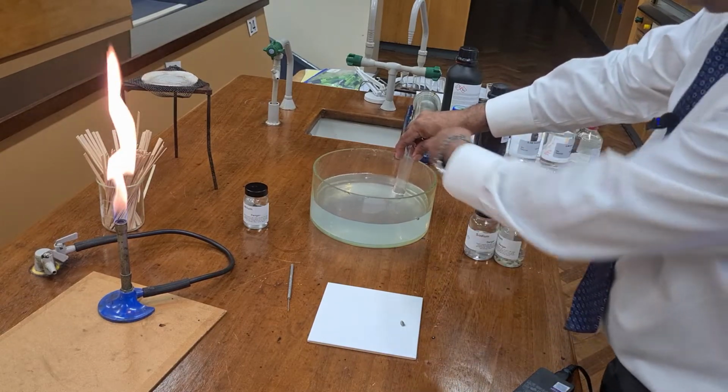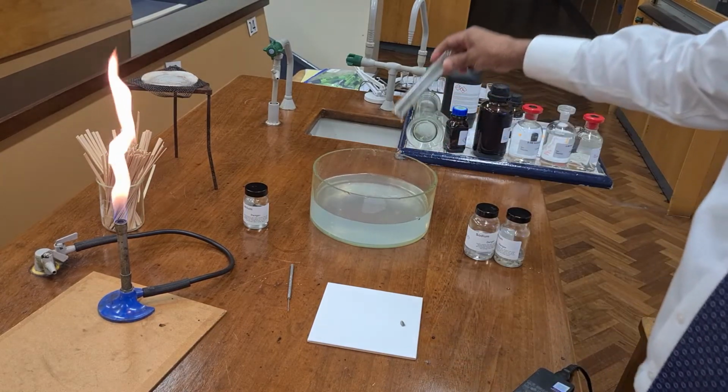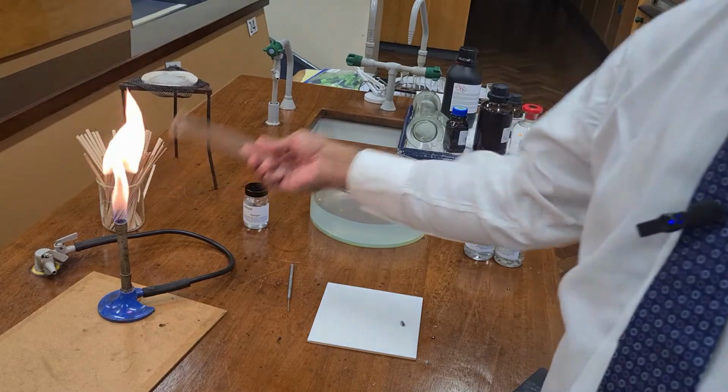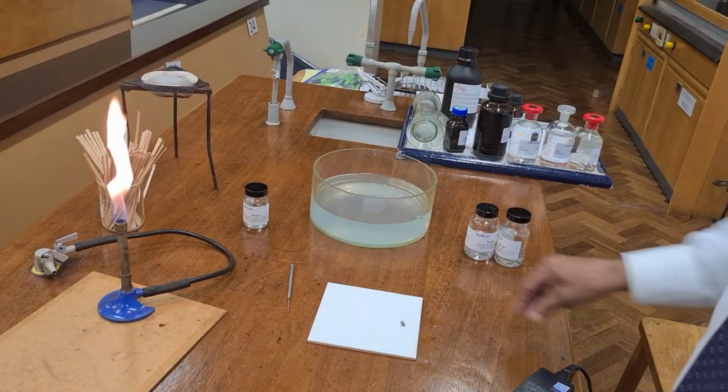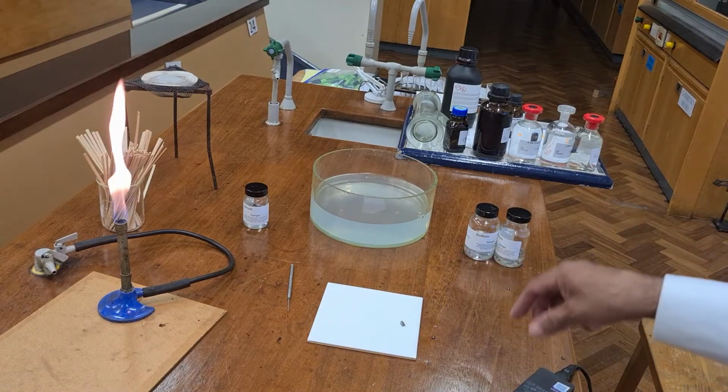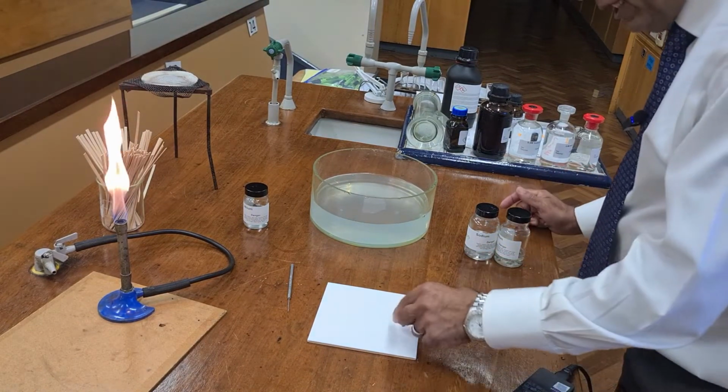Now, how can we check that this is hydrogen? Well, we can squeaky pop test. That was hydrogen. So the gas coming off is hydrogen. And the final thing is this is potassium.